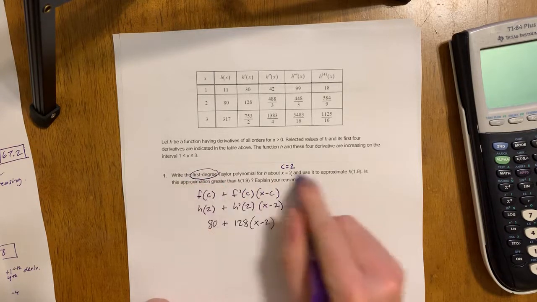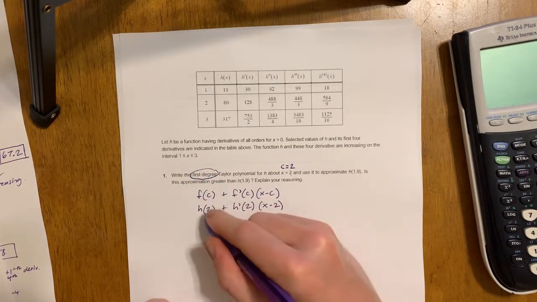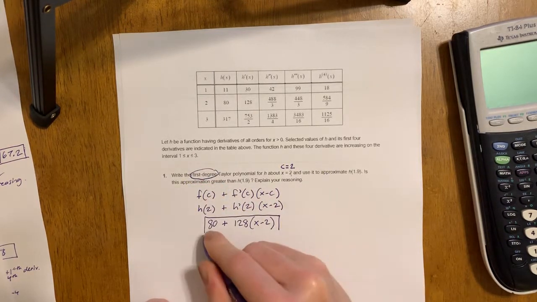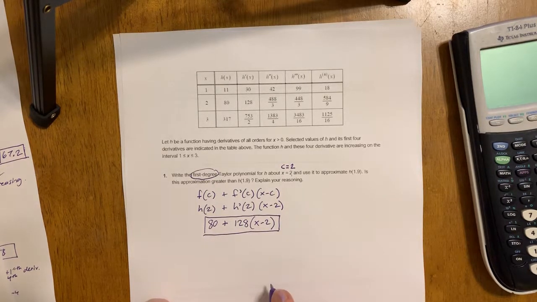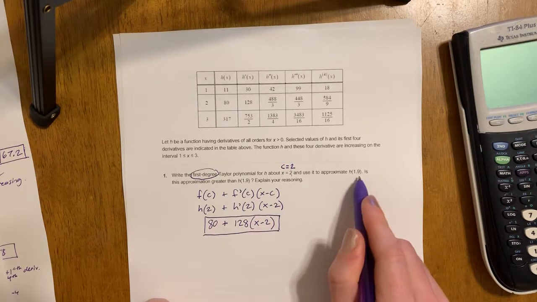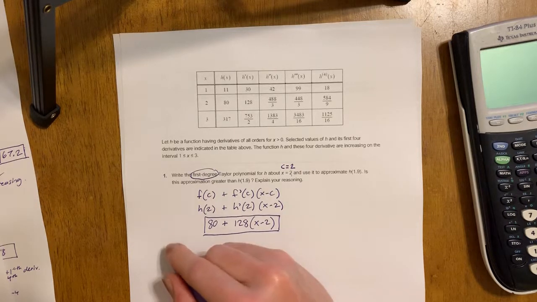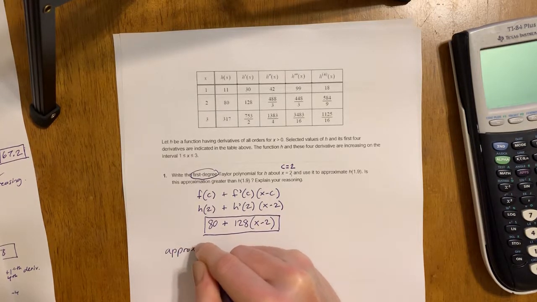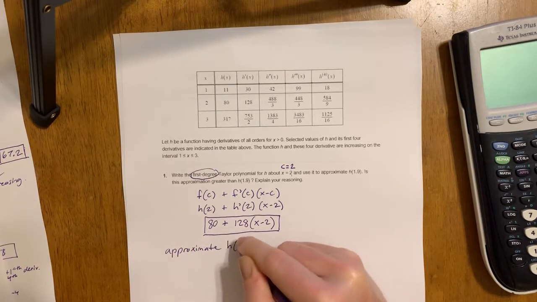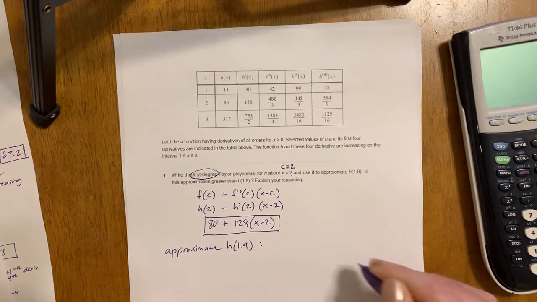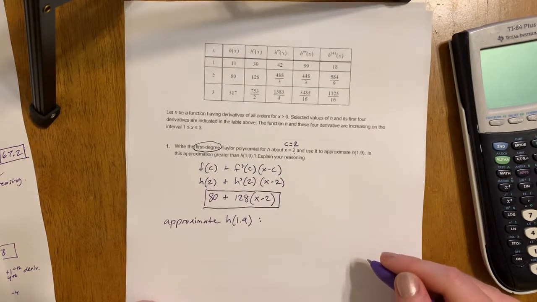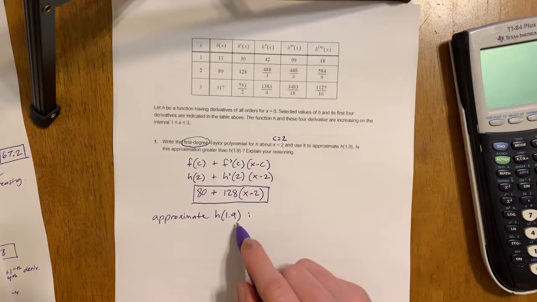So we've done the first part of that question. Write the polynomial. So I'm going to put a box around that. We're going to get some points for that. Then it says use it to approximate h of 1.9. All you have to do for that, it's giving you an x value, 1.9.